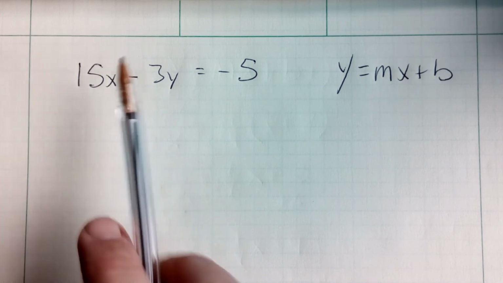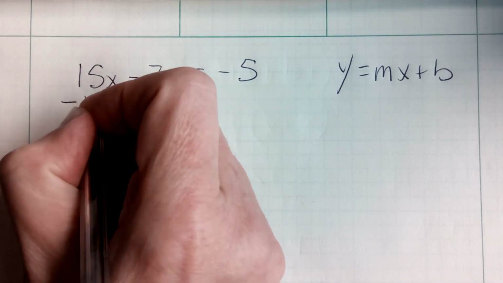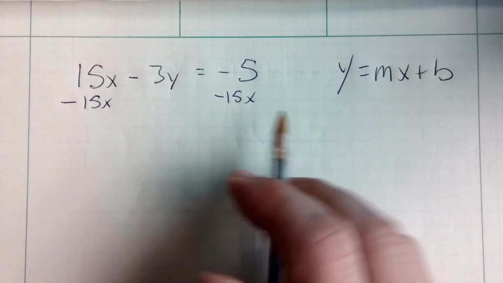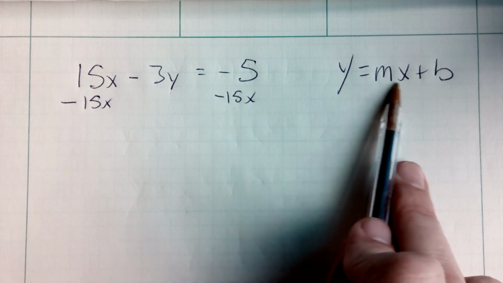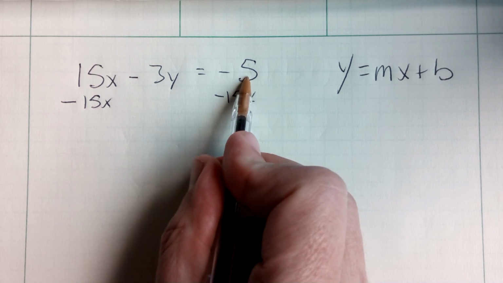So I'm going to remove this 15x, and I'm going to do that by minusing 15x from both sides of the equation. Now that's not a like term with the negative 5, so I don't combine them. Plus, I want the x term in front. So make sure you put the negative 15x in front of that as we go to do this.